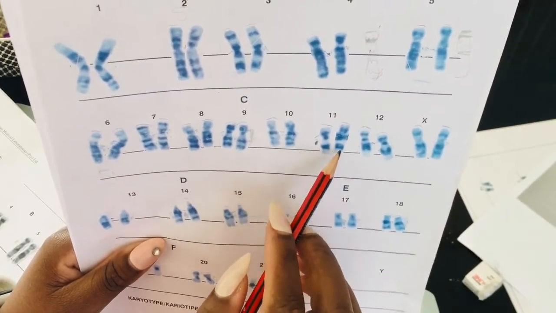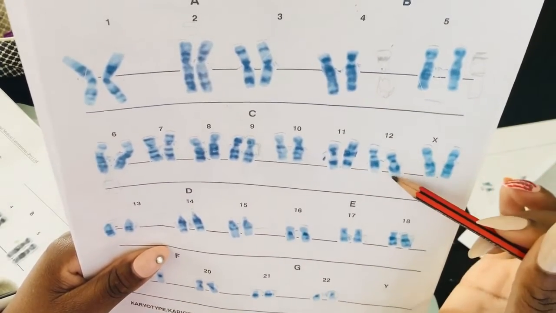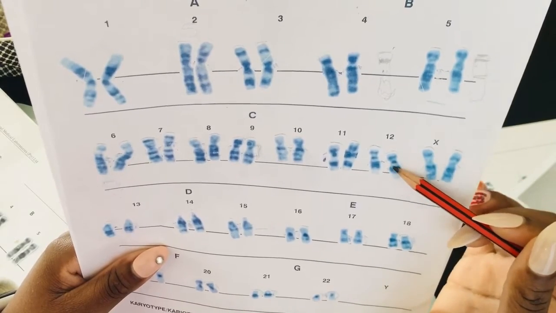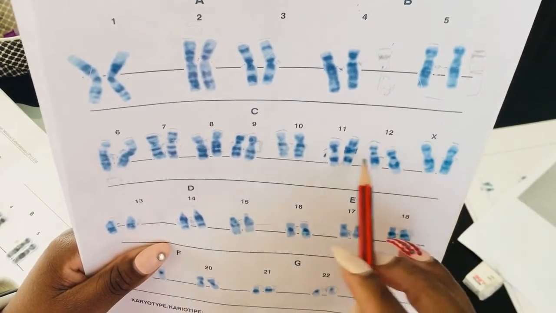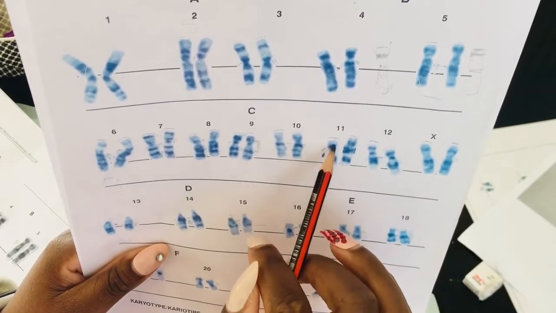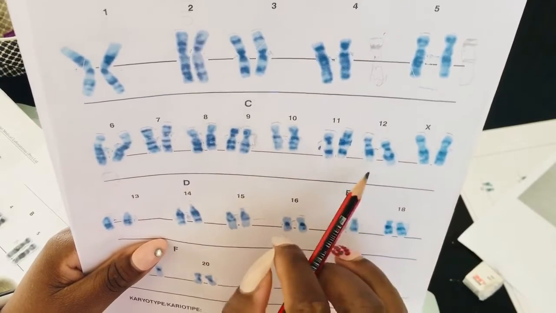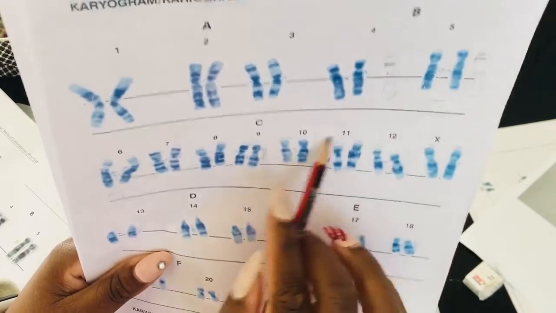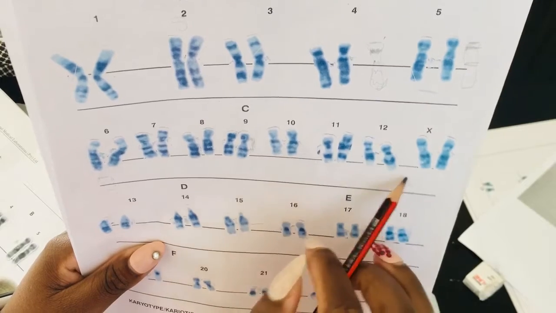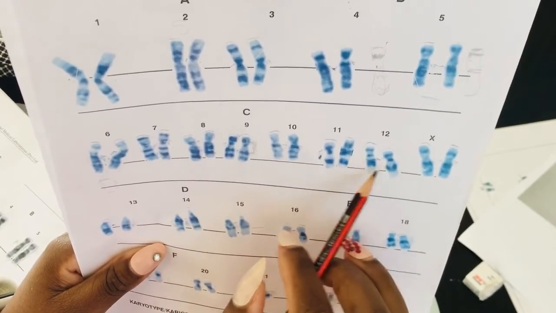On chromosome 11, the prominent dark band on the Q arm will be down compared to chromosome 12. They both have a centromere that is dark, and they also have this dark band on top on the Q arm. But this is an easy way to differentiate between these two chromosomes. This will be down, this will be a little bit up.